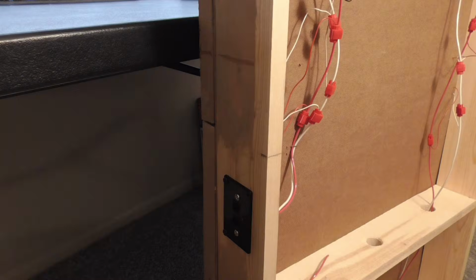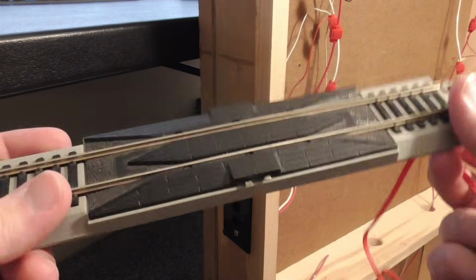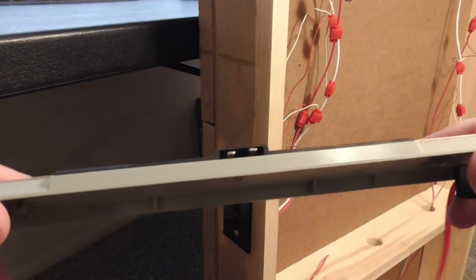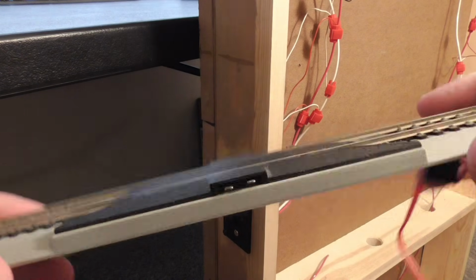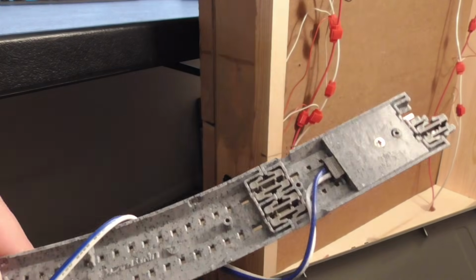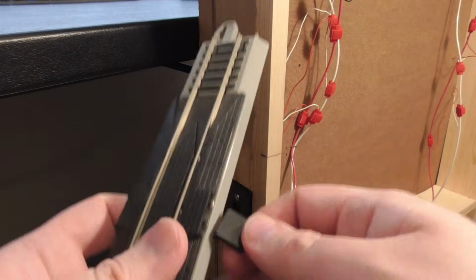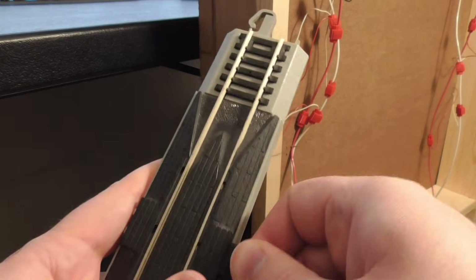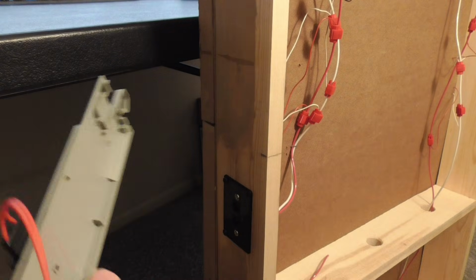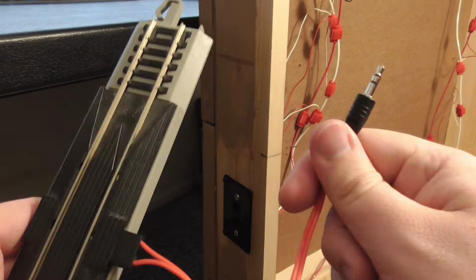So when it comes to wiring your layout, there's going to be some differences depending on the system that you're using. Now, if you're using something simple like the Bachmann Easy Command system, you'll have a piece of power track like this, kind of similar to the Kato, where on the Kato the wires go into the bottom of the track. On the Bachmann system, it plugs into the side here, and then you have your wire that runs into the Easy Command system.